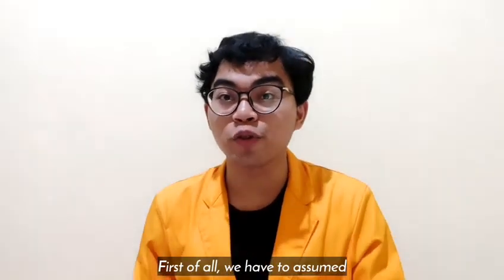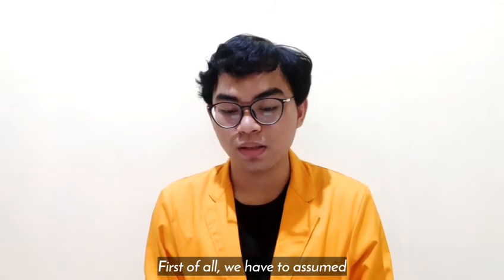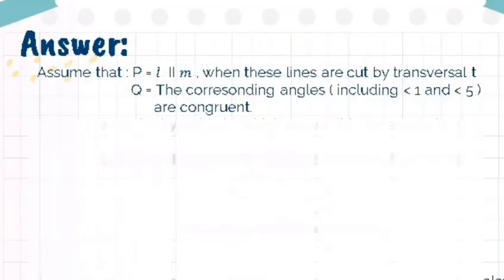First of all, we have to assume the variables. First, we assume P is: line L is parallel to M when these lines are cut by transversal T. Q: the corresponding angles, including angles 1 and 5, are congruent.